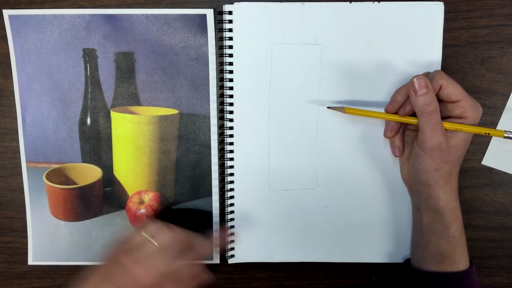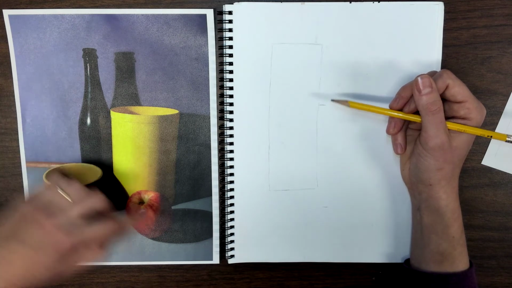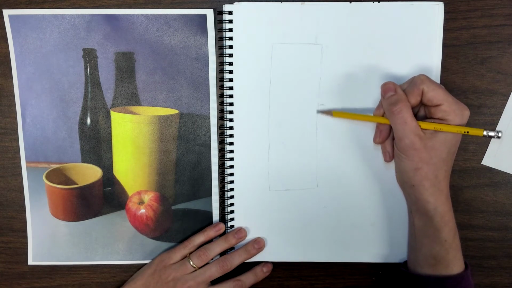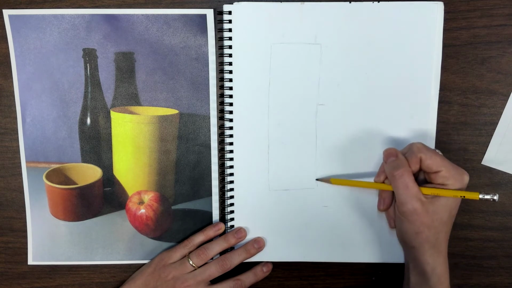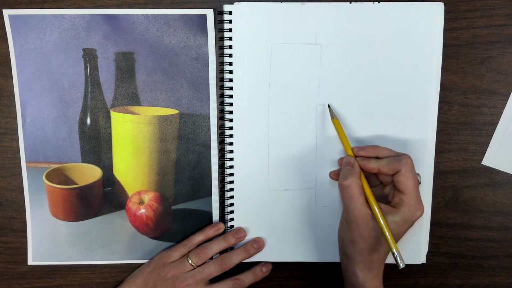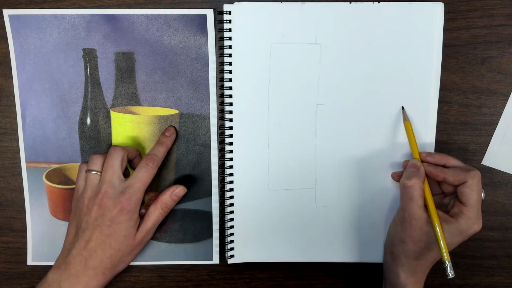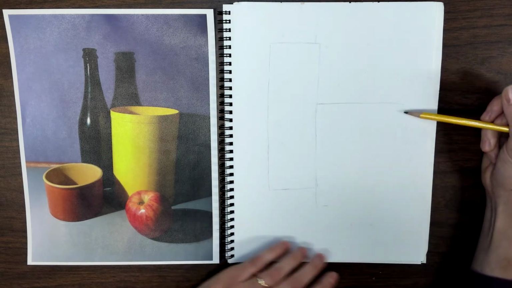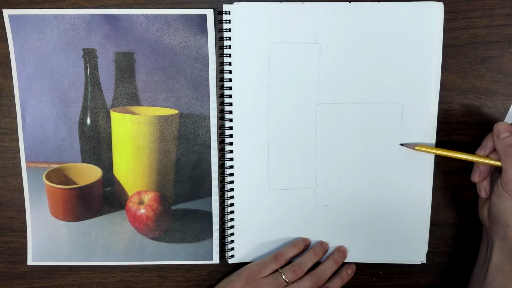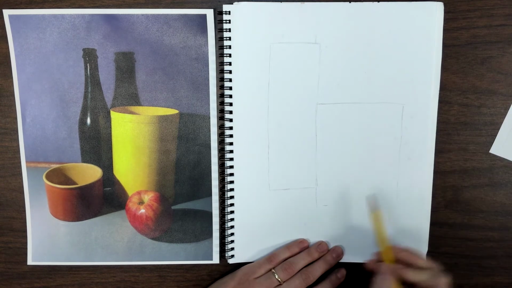Okay. And then it overlaps the bottle a little bit, so you can just put it right along the edge. So again, making that longer rectangle. Draw lightly, I'm going to be saying that a lot.